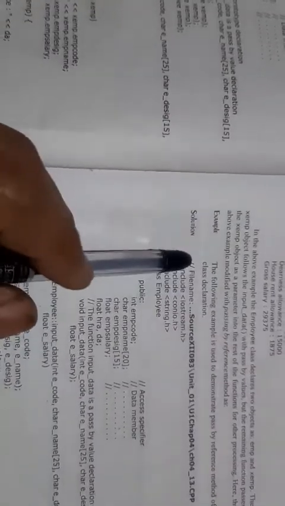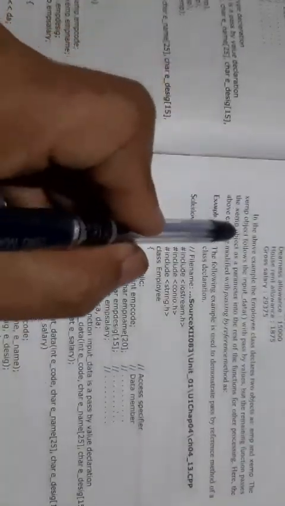Here we make use of a reference variable called emb. This is created from the existing object, that is xemb. So if you see this program, where is that?